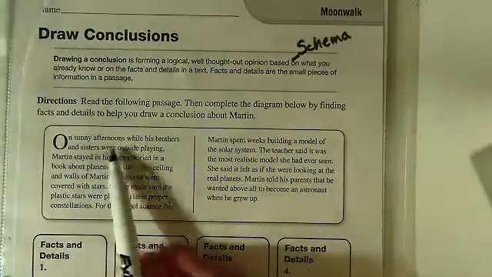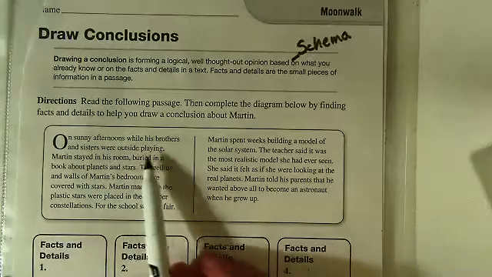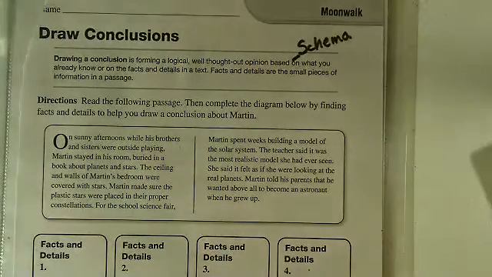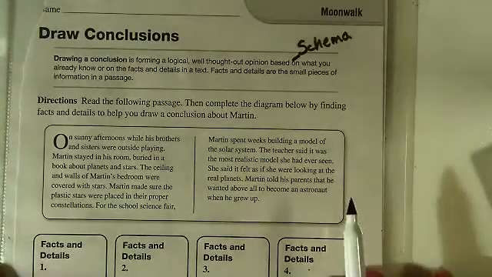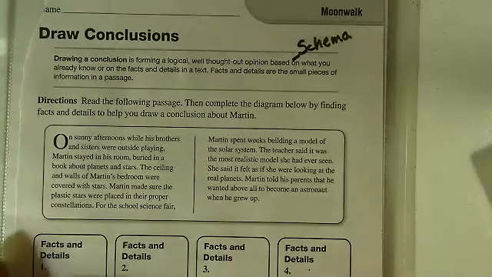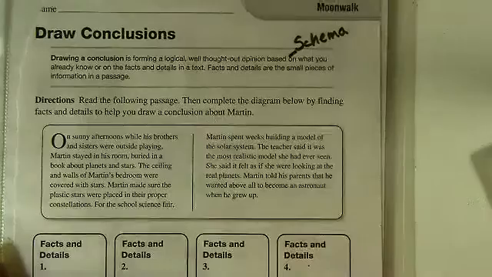On sunny afternoons, while his brothers and sisters were outside playing, oh, let me stop there. Why don't you read along with me as I'm reading? It will help you with your phrasing. That's a big fancy word called prosody. And this is a good reading practice for you. So let's read it out loud together.